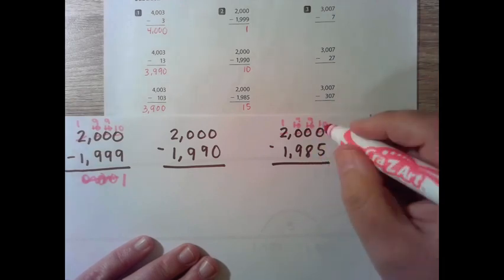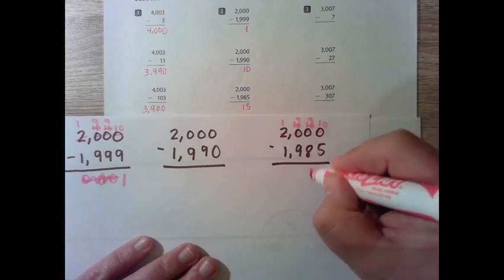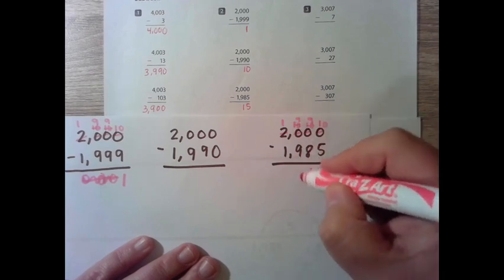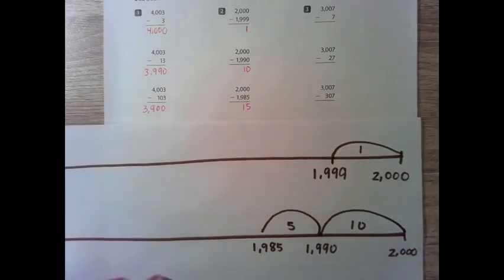And you've got to take that 10 tens, make it 9 tens, and 10 ones. 10 take away 5 is 5. 9 take away 8 is 1. And again, 9 take away 9 is 0. 1 take away 1 is 0. And you don't write those zeros, so you're left with 15.